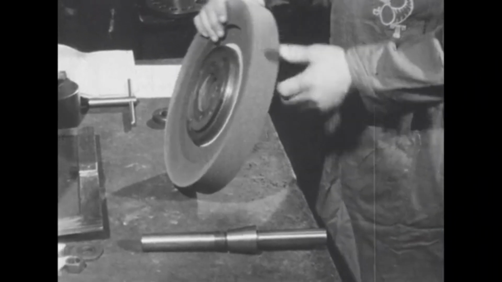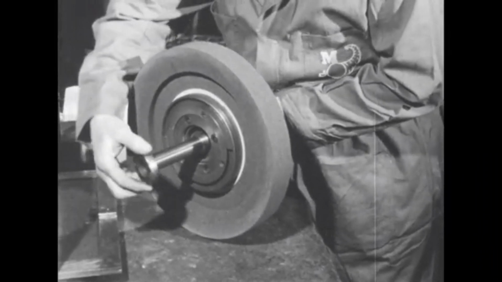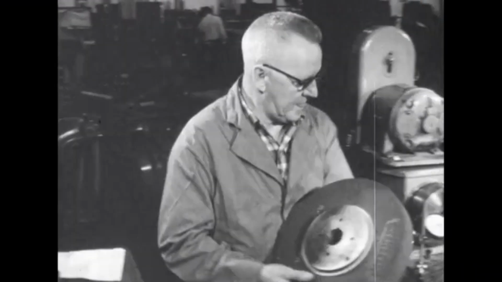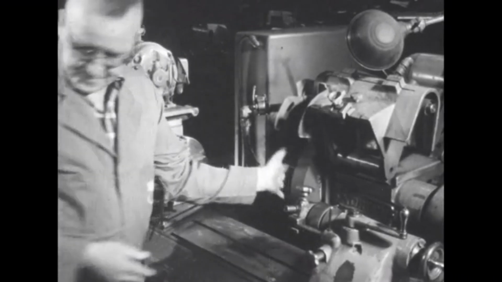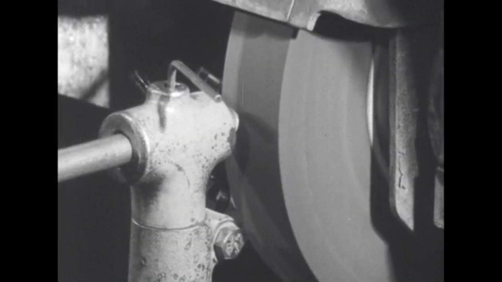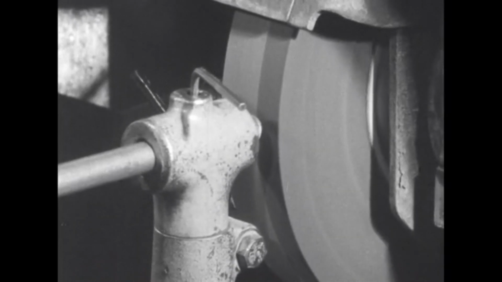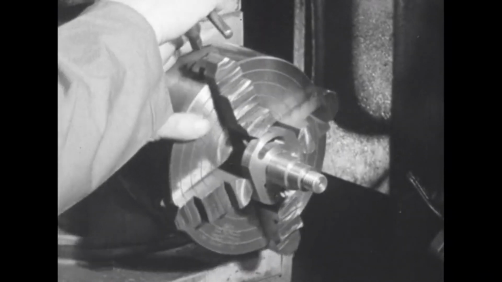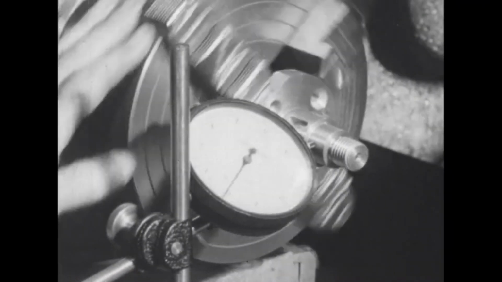The selected grinding wheel is mounted on an arbor, which is secured to the spindle of the grinding machine. The grinding wheel is dressed to eliminate runout. The workpiece is secured in a chuck and adjusted for concentricity, similar to the lathe operation just shown.